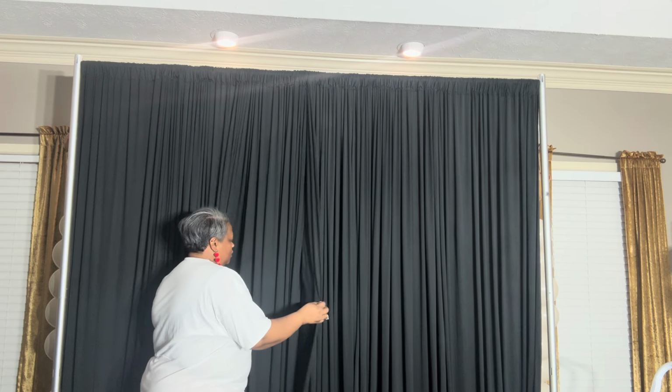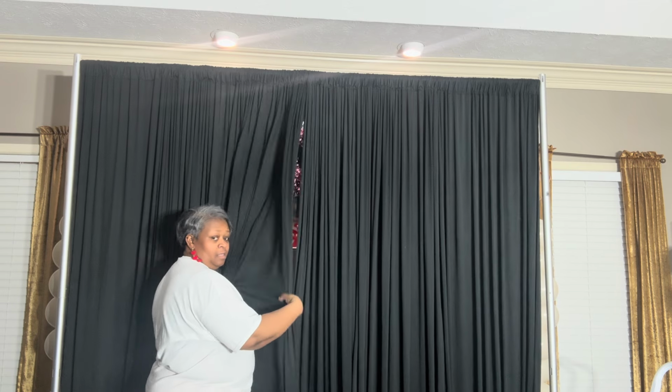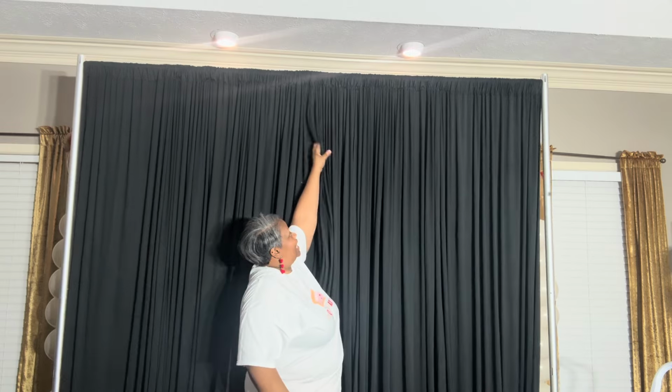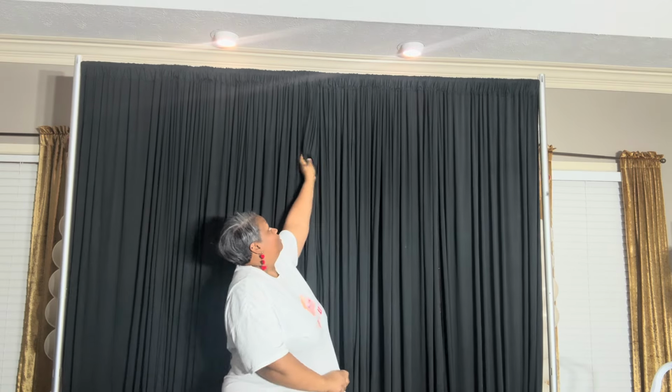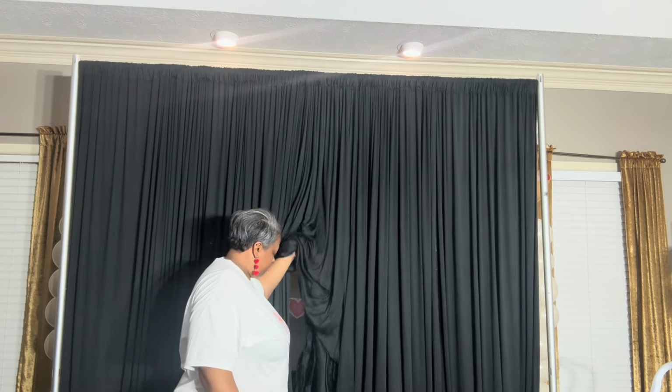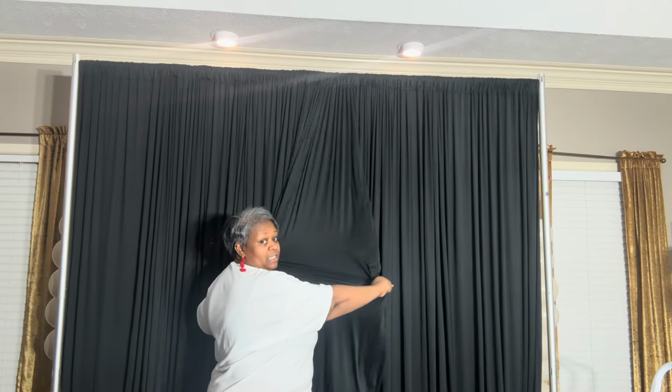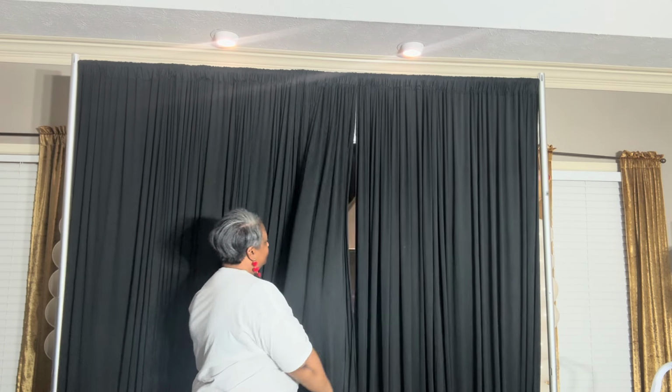And like when I was telling you about the stretch, do you see that? So when I was pulling it just like that, you have to be careful. But when I was pulling it, that's part of the stretch too, because it stretches this way. Okay? So I love that.